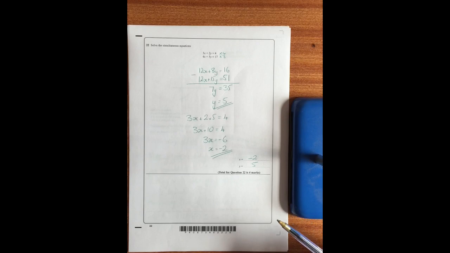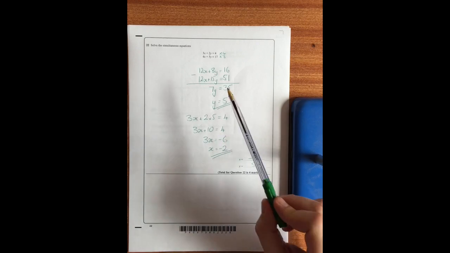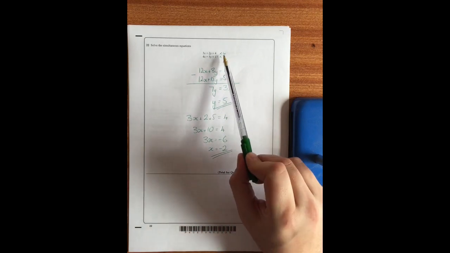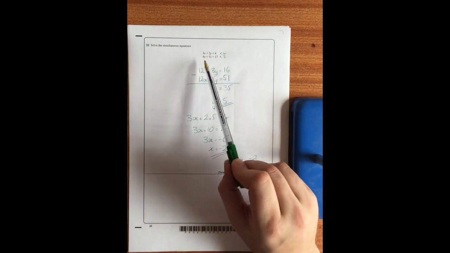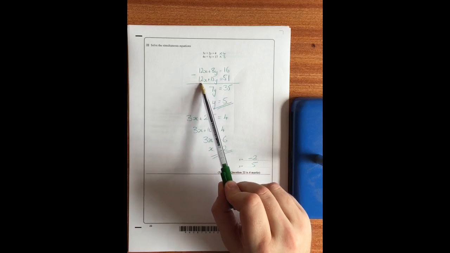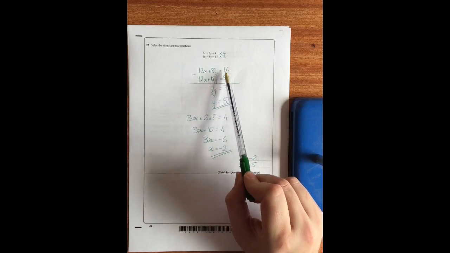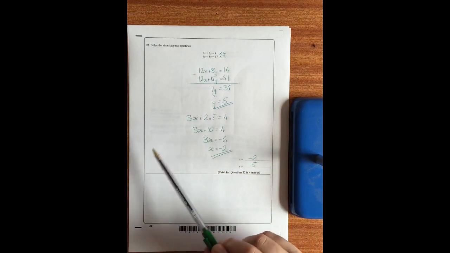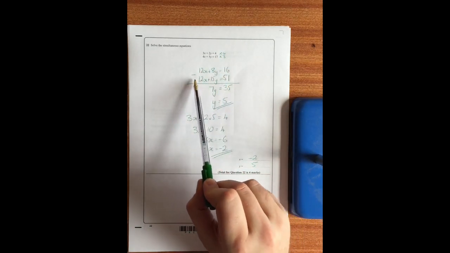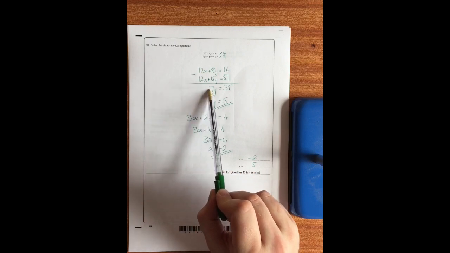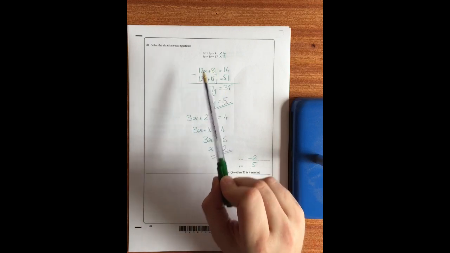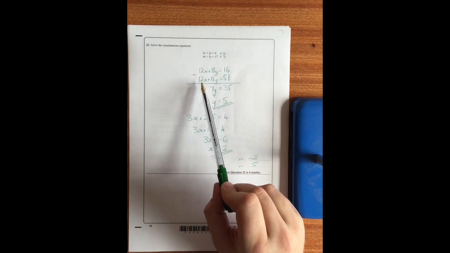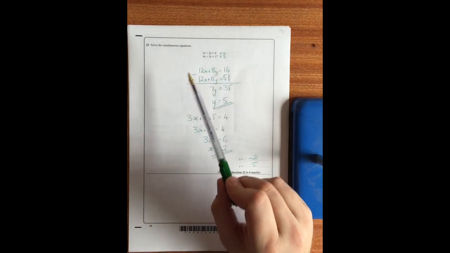Question 22, simultaneous equations. With simultaneous equations, we need to have either the x's or the y's having the same amount. So in this case, I've decided to times the top by 4 and the bottom one by 3, giving us 12x in both cases. Don't forget to times each of the other figures by 3 and 4 respectively as well. If I subtract these away from each other, I've actually taken the top one from the bottom one to avoid having negative numbers. So 15y take away the 8y is 7y, and 51 take away 16 is 35. The x's cancel out, and that's the reason for making them the same.